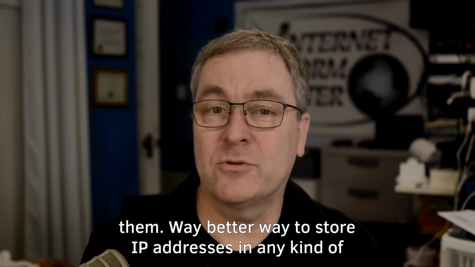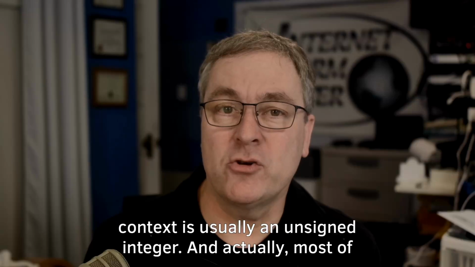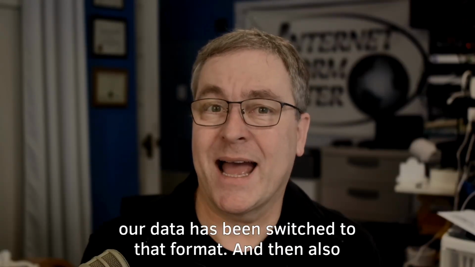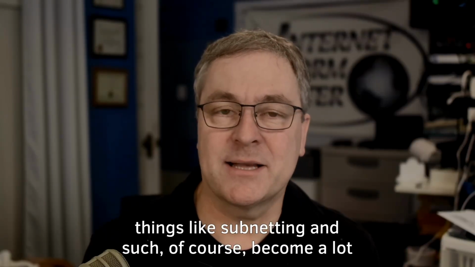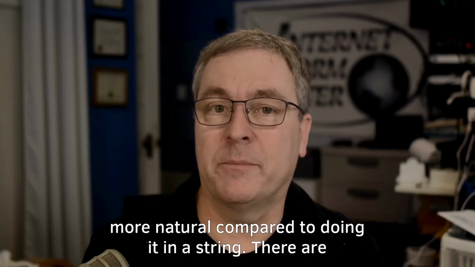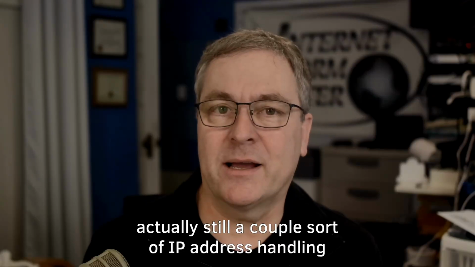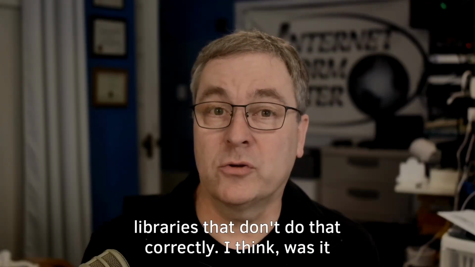Way better way to store IP addresses in any kind of context is usually an unsigned integer. And actually, most of our data has been switched to that format. And then also things like subnetting and such, of course, become a lot more natural compared to doing it in a string. There are actually still a couple of IP address handling libraries that don't do that correctly.